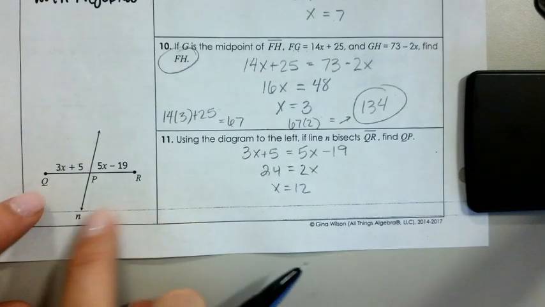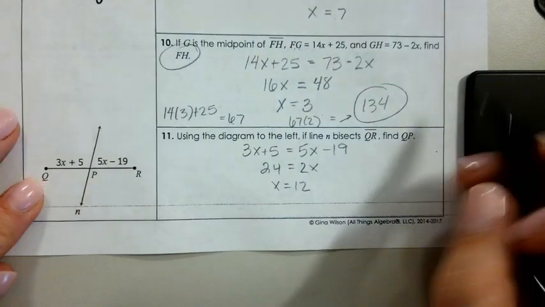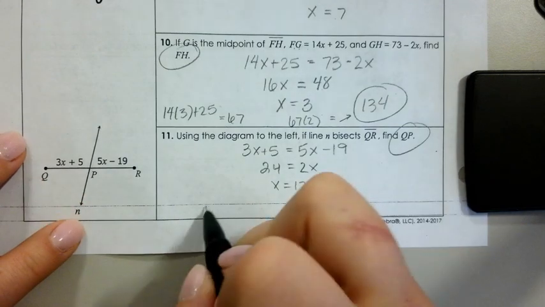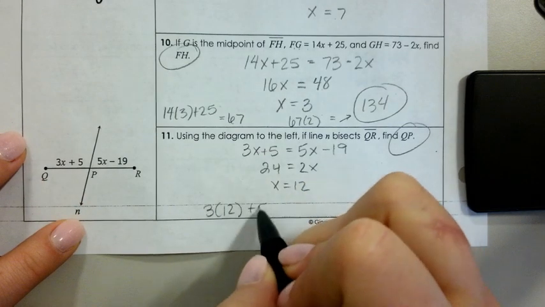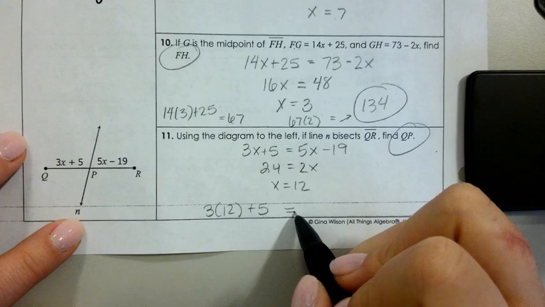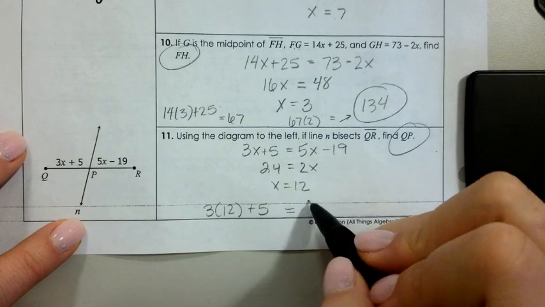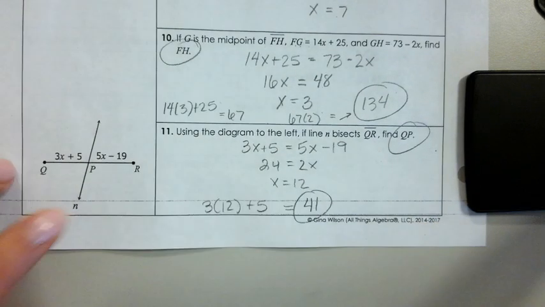So now we want to find QP here. We're finding QP, so that means we want to plug in 3 times 12 plus 5, so we get an answer of 41. All right, hope that helped.